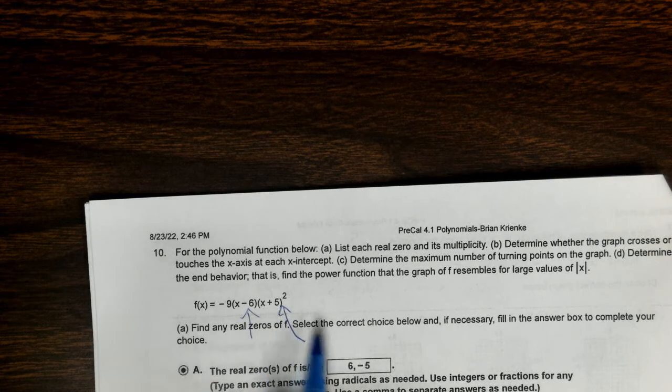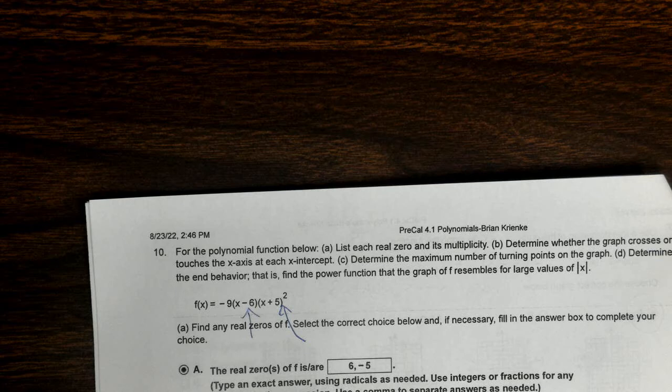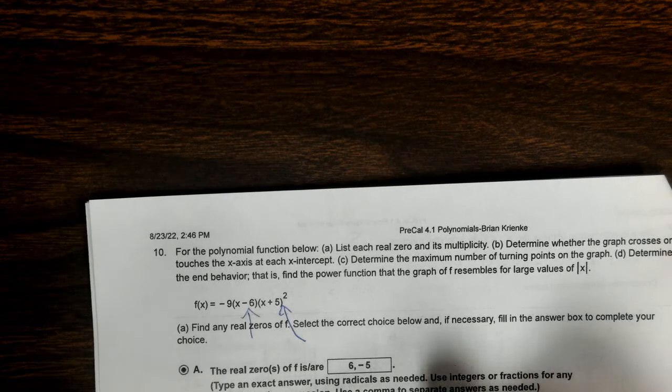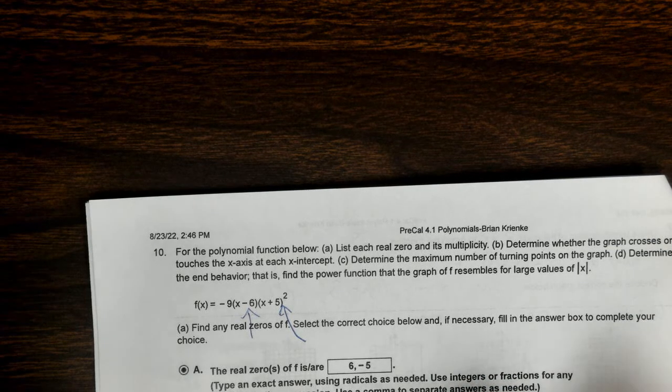If that's x plus 5, it'll be negative 5. Now, the multiplicity of the larger zero is 1, since you have x minus 6 to the first, and on the other one, that's since you have x plus 5 squared.